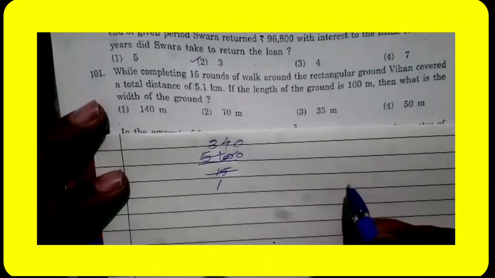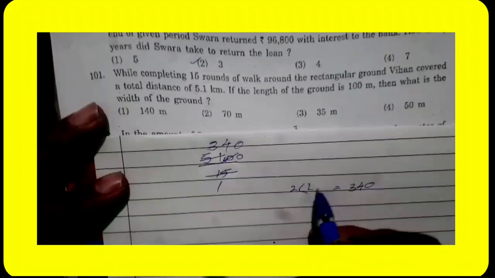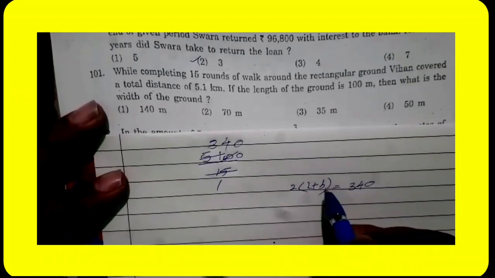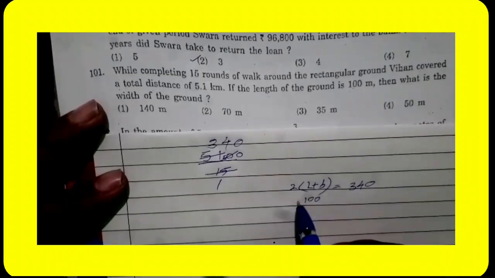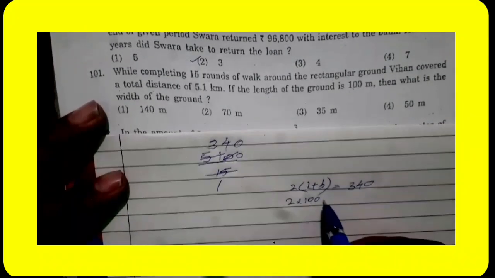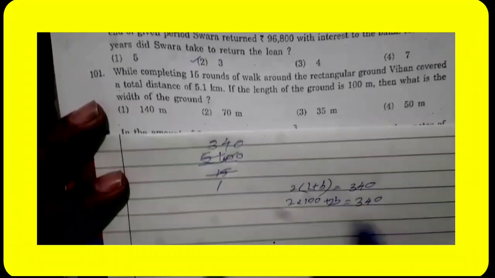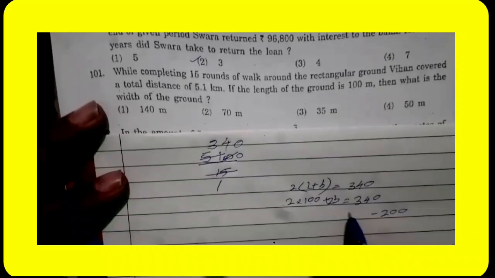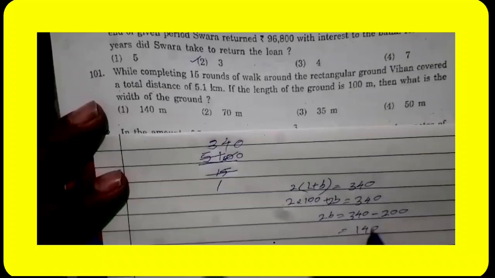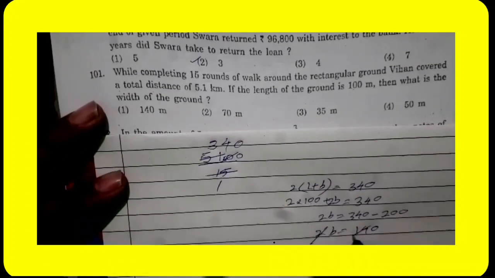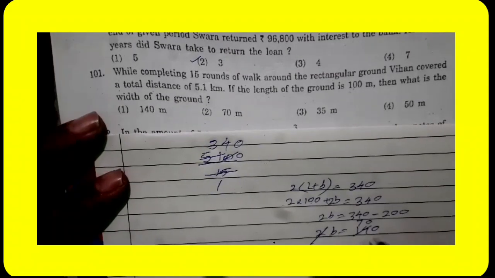340 is the perimeter of a rectangle. The perimeter of a rectangle is 2 times L plus B. Length of 1 is 100, so we can find breadth. 200 minus 2B. This is 140. 2B, divide, 2 times 7 is 14 and 0. Our answer is 70 meter.